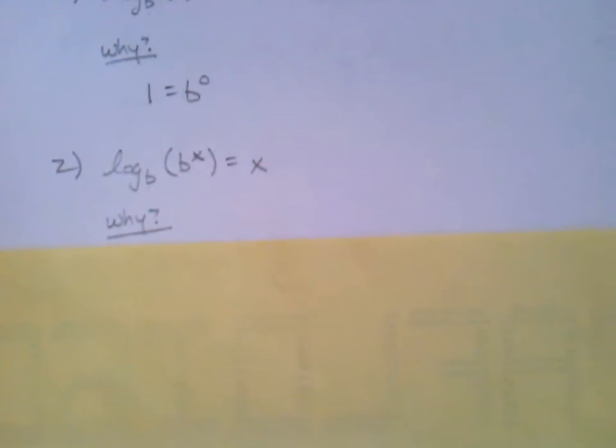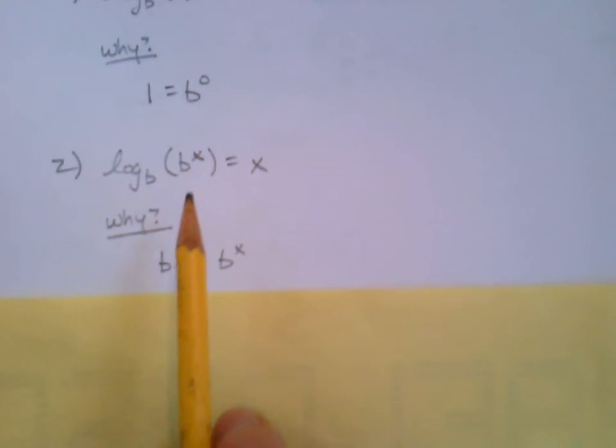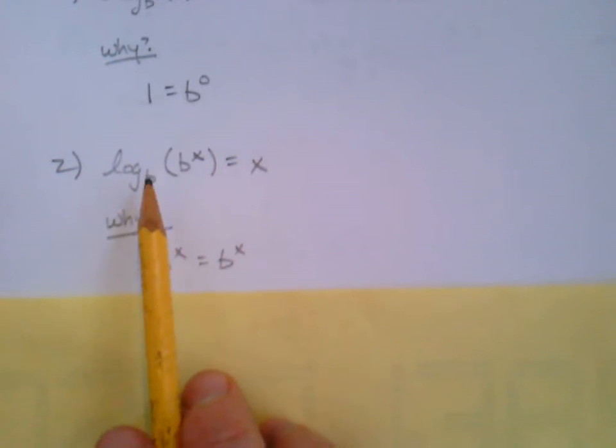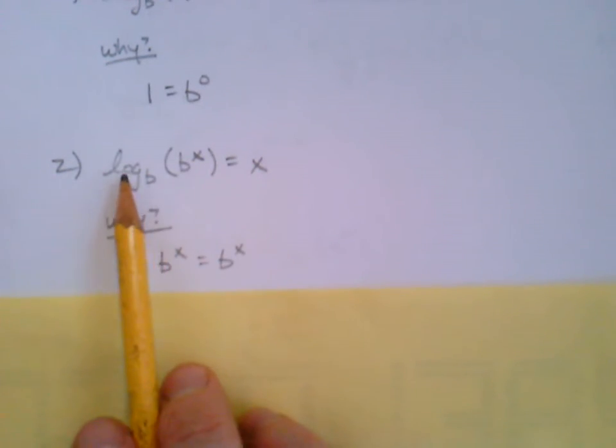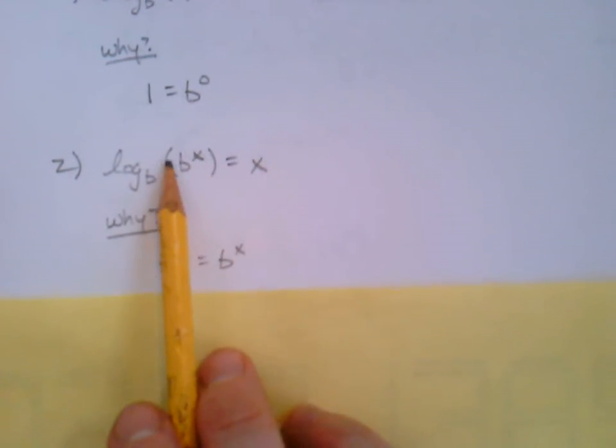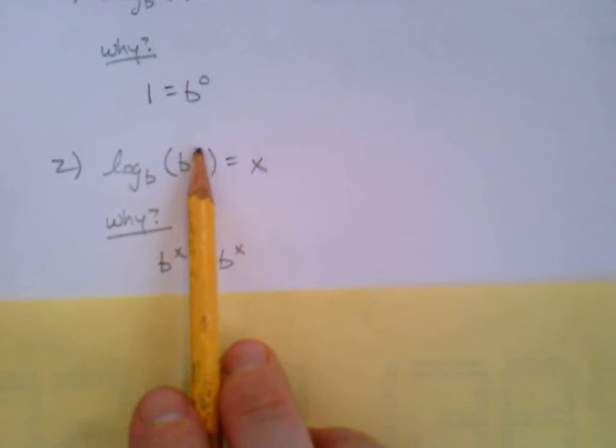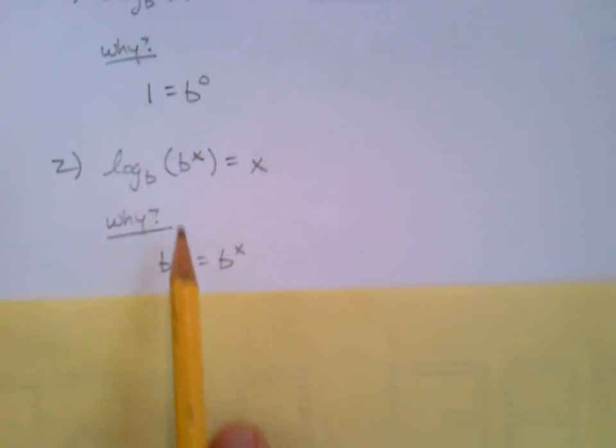So think about that equivalence, and we're going to end up with this very simple true statement. So this looks like y equals the log of x with base b, right? So that's our x, that's the y. So if we rewrite it, then this x equals b to the y.